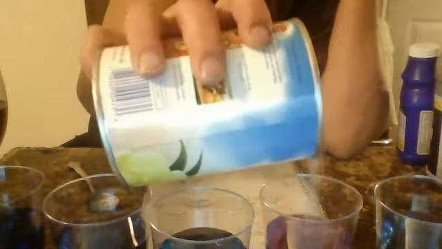And second one, we're going to add some pineapple juice. And that changed it to pink, which makes it an acid.